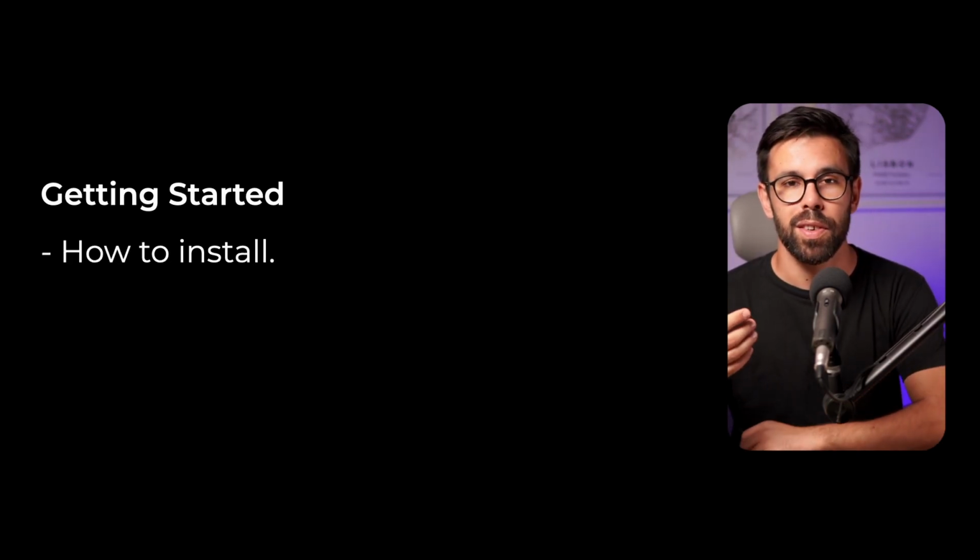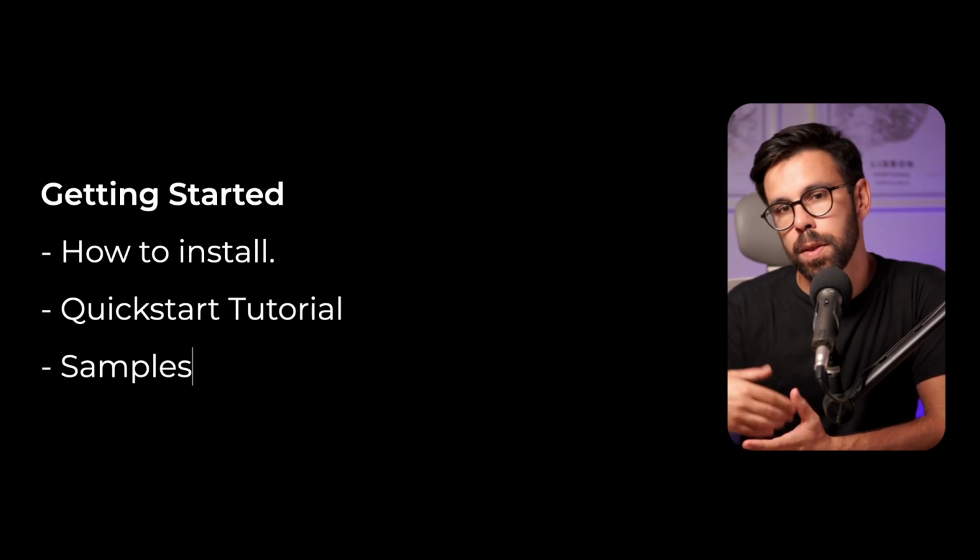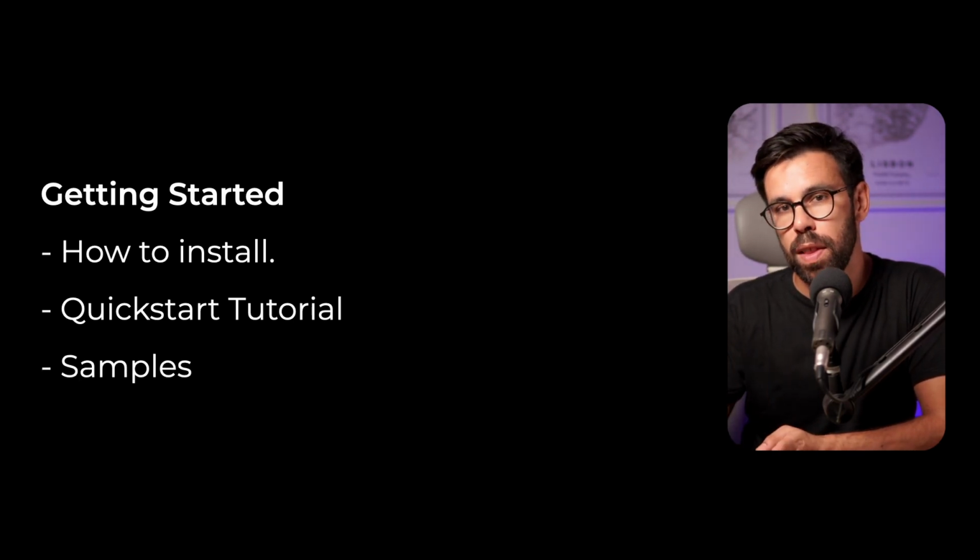On this area, you should have things like how to install the thing that you are making available. You should have a quick start that will build the first Hello World application with that thing. And also you can have there the links to samples, because eventually you might do the Hello World and you want to see something more advanced, and usually samples can be quite useful for that.